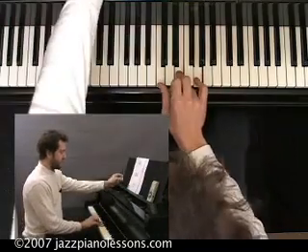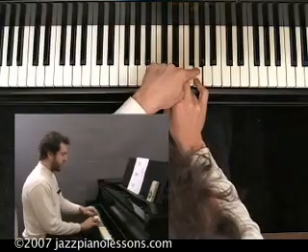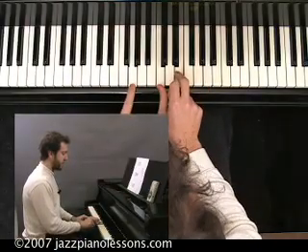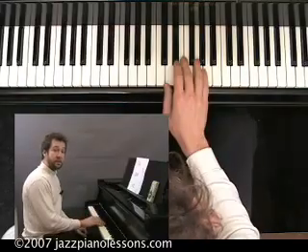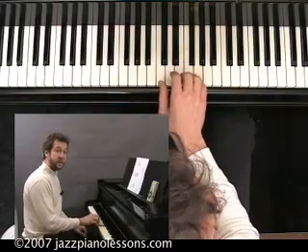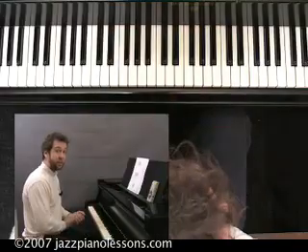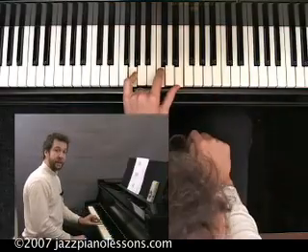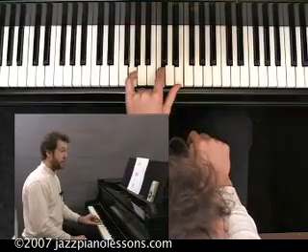So really all it means is it's a C triad, but we take the G and bring it down. We put the G as the bottom note. You have to remember that the notes of the triad are just C, E, and G, so you can put them in any order that you want. So here we have G, C, and E. So that's C over G.